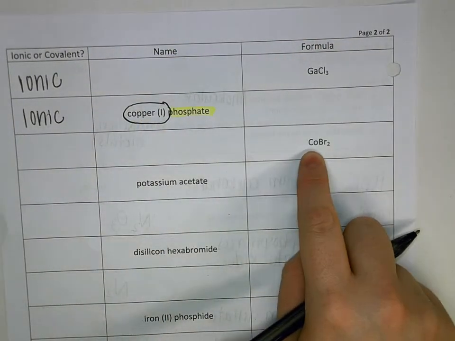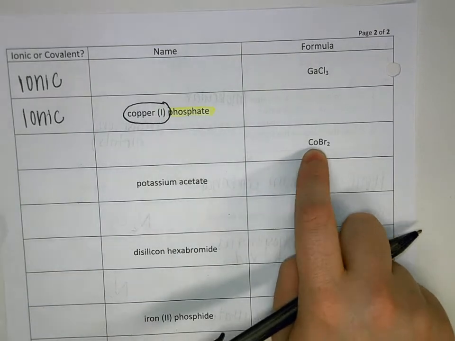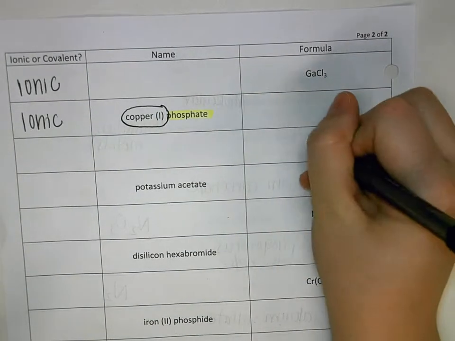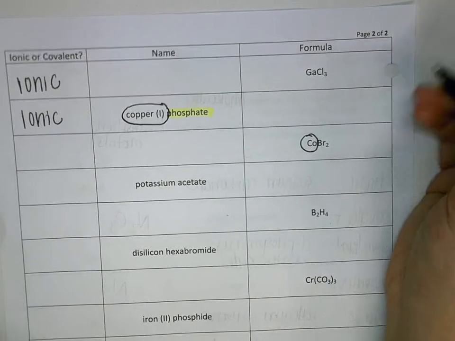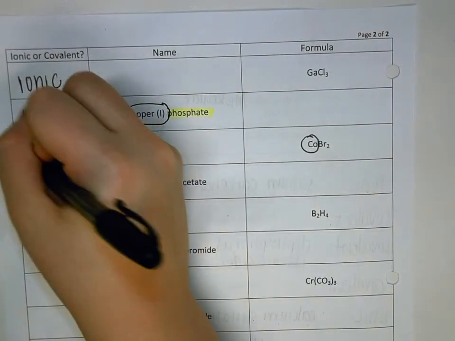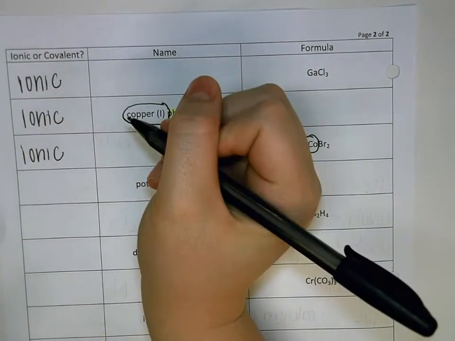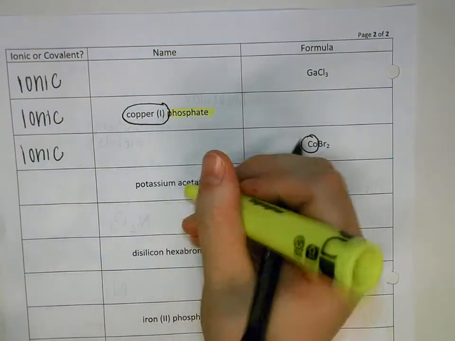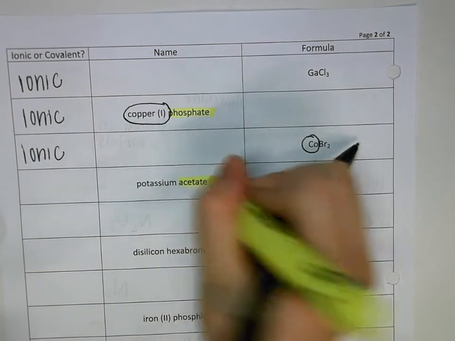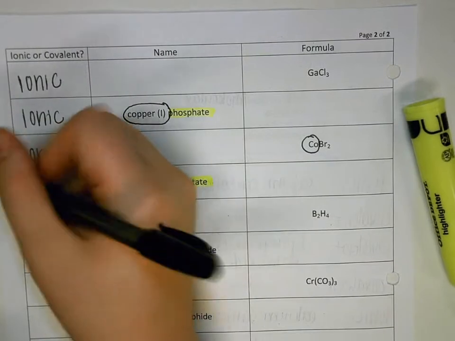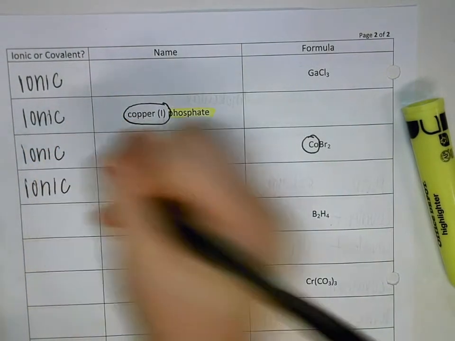Here I've got cobalt and bromine, so that's a metal and a nonmetal. And this one is a transition metal, which means more than 1 possible charge. So because I have a metal and a nonmetal, this is ionic. Next one is potassium acetate. There's a polyatomic ion, so I know that it is ionic.